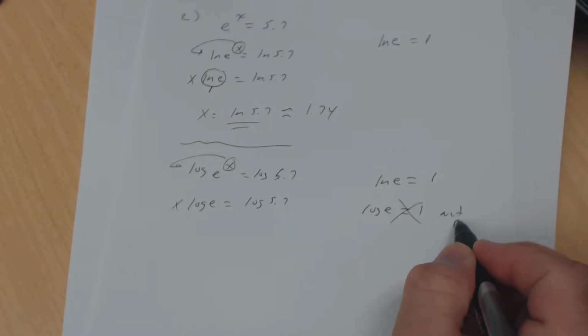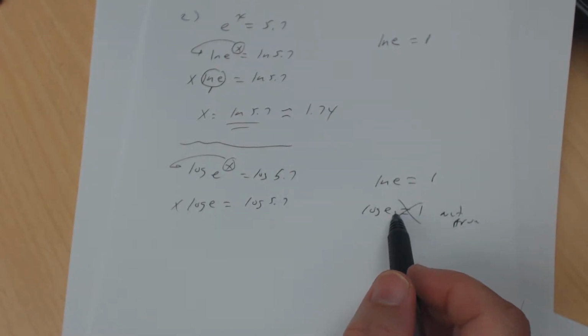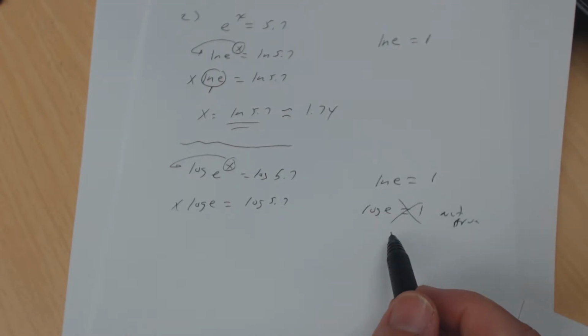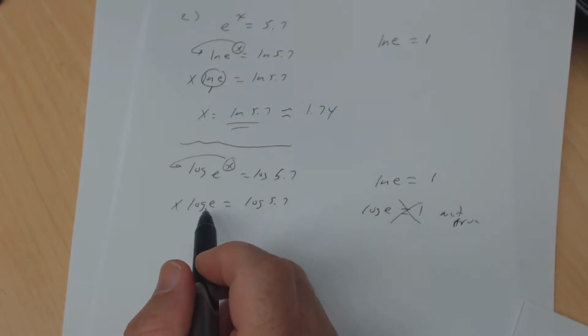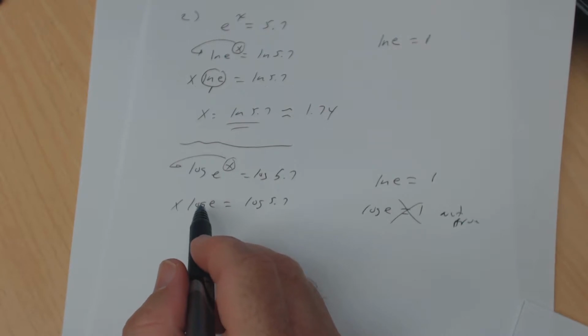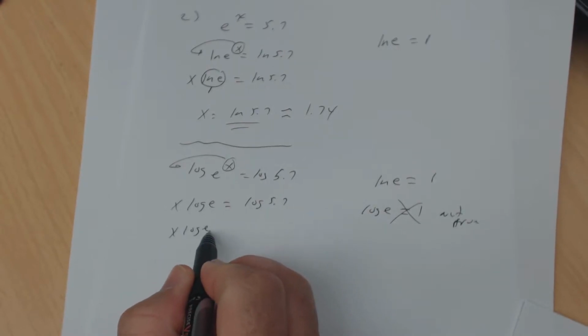It's only 1 if the argument is e and this is a natural logarithm. This is not a natural logarithm; this is a common logarithm. The bases are different. So I'm going to go ahead and rewrite this over.